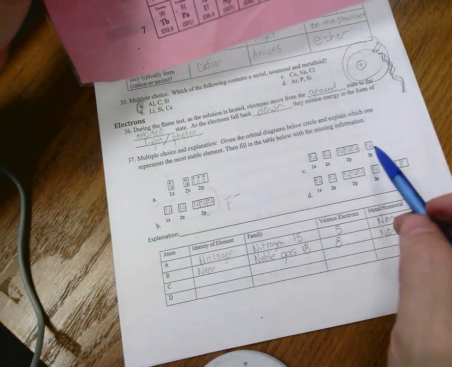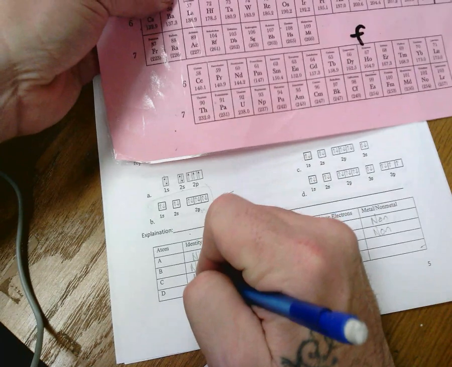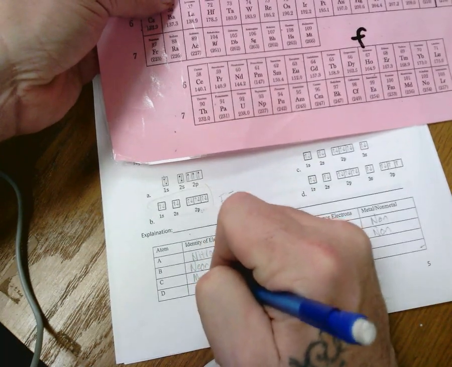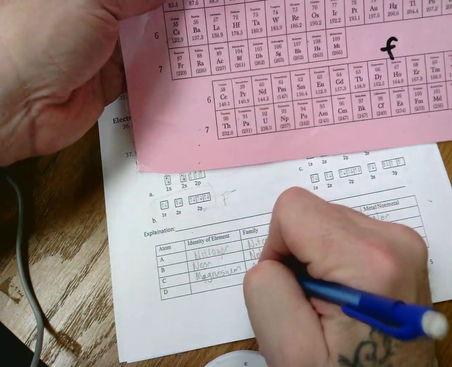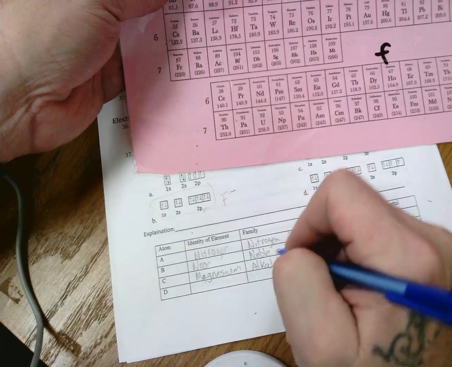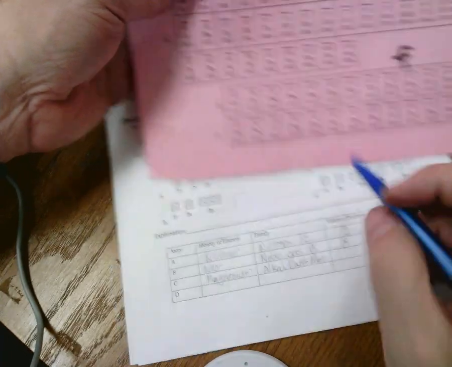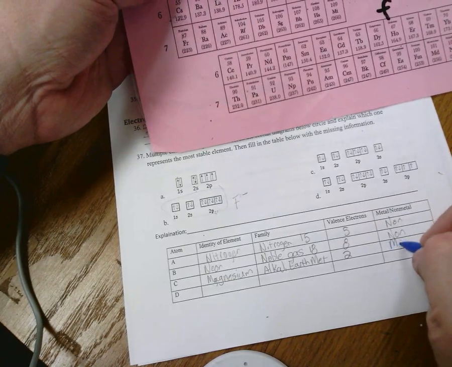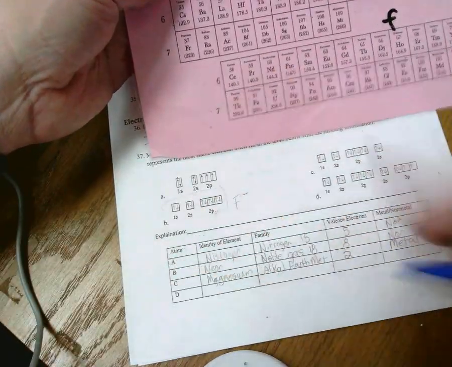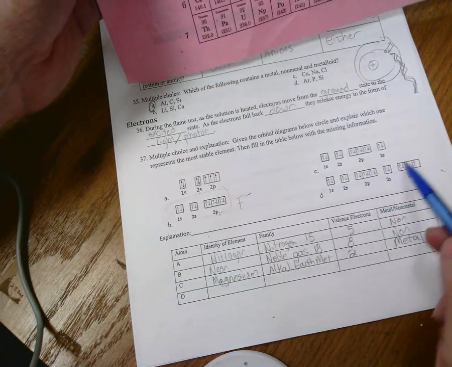C: 2, 4, 6, 8, 10, 12. It has 12 electrons, therefore it is magnesium. Magnesium, sorry, I'm so tired. Magnesium is in the alkaline earth metals. Alkaline earth metals have 2 valence electrons, and they are metals. Metal!